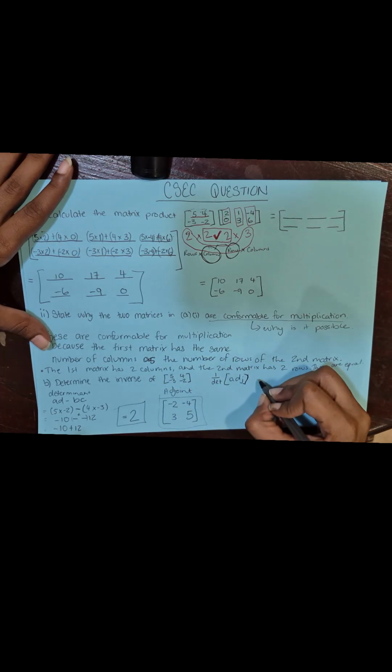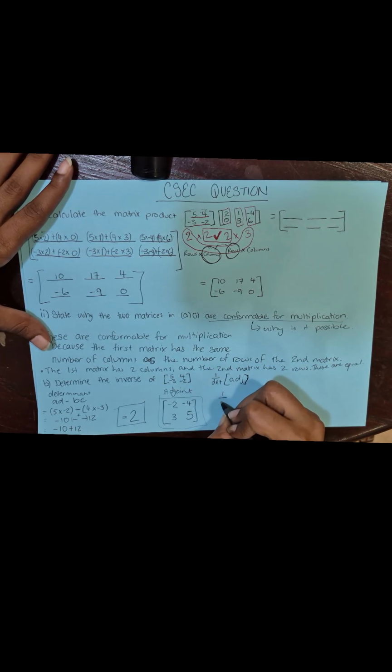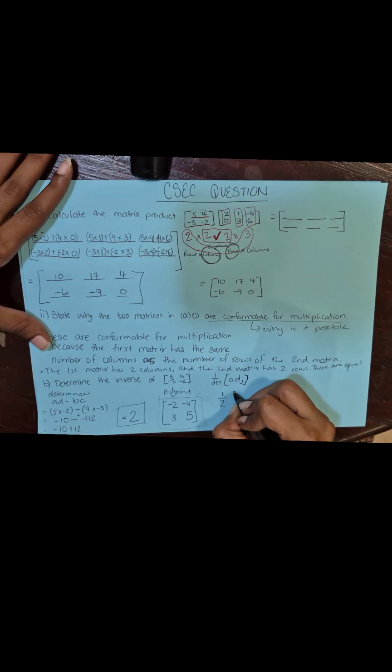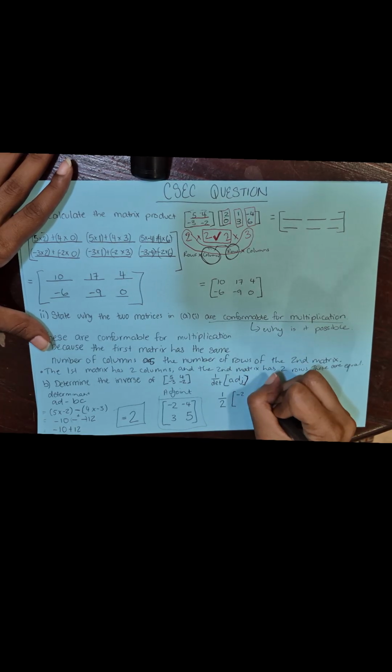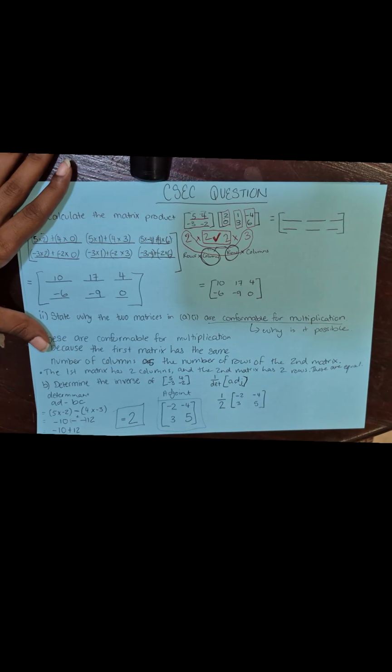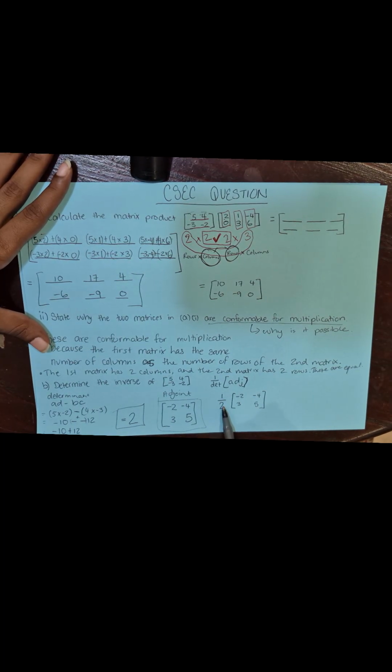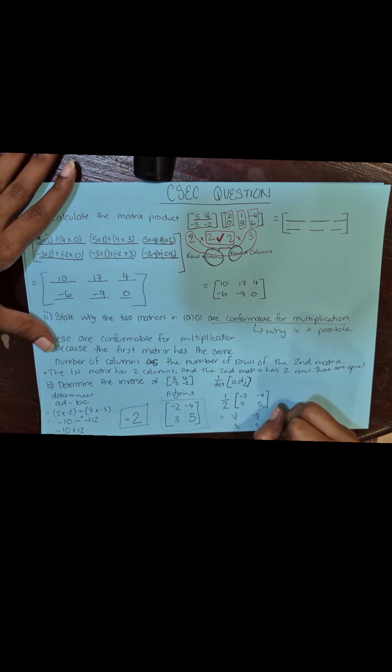We'll get 1 over our determinant, so 1 over 2, times our adjoint, which was negative 2, negative 4, 3, 5. How do we do scalar multiplication with the fraction? We just put the same denominator on everybody in the matrix. So that's going to be negative 2 over 2, 3 over 2, negative 4 over 2, and 5 over 2.